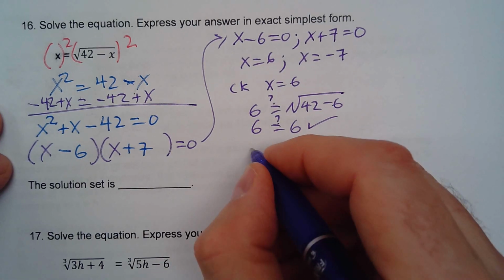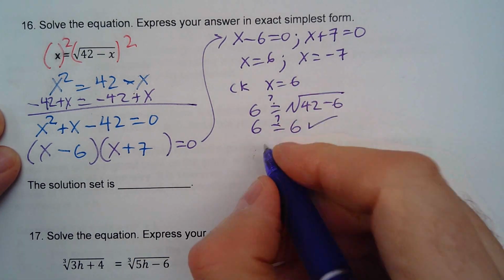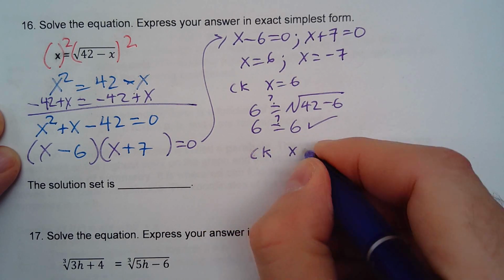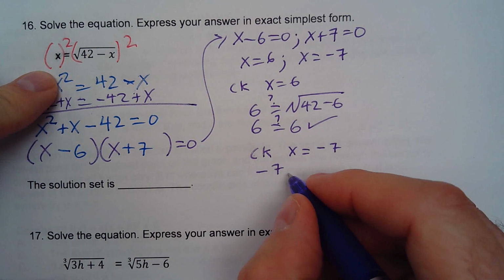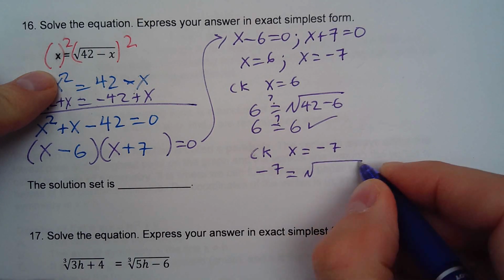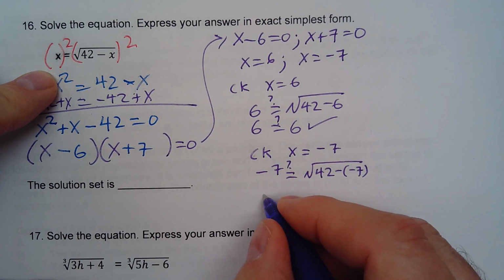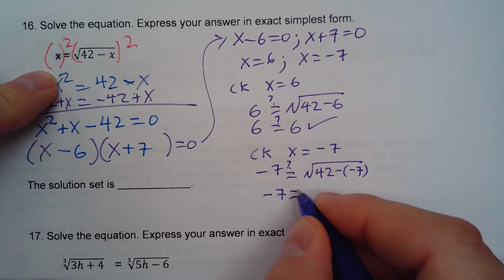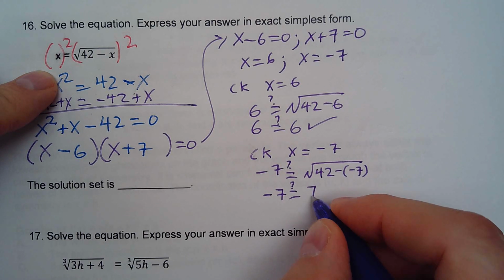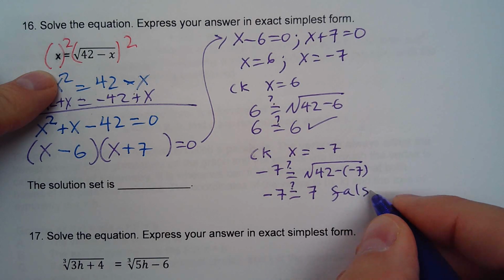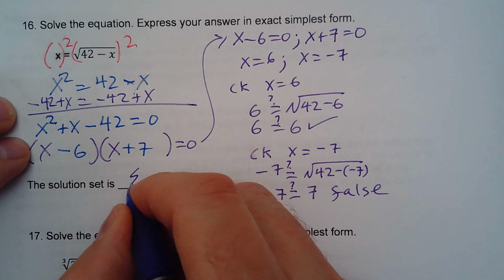And then I need to check the negative 7. So again, go back to my original equation, replace x by negative 7. On the left side, we're going to have a negative 7. On the right side, 42 plus 7 is 49. Square root of 49 is positive 7. That doesn't work. So we have to throw out the negative 7. We're just going to keep the 6 as our answer.